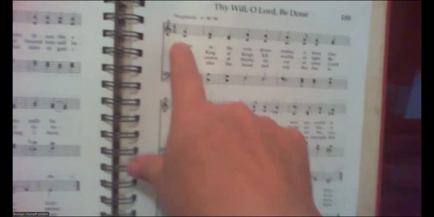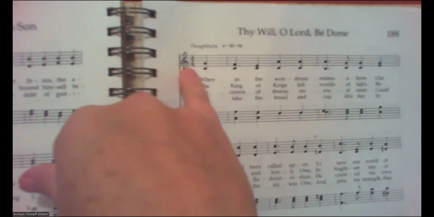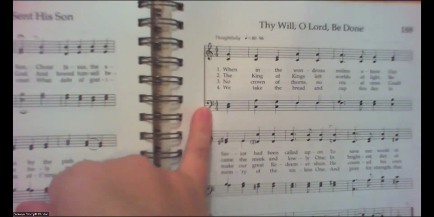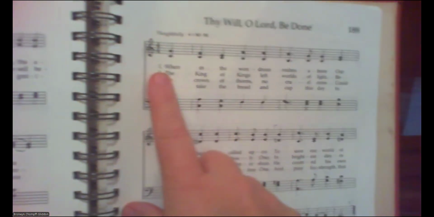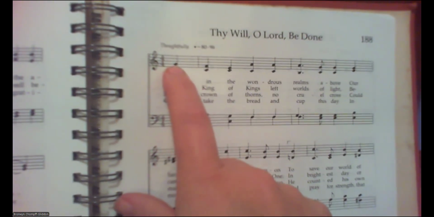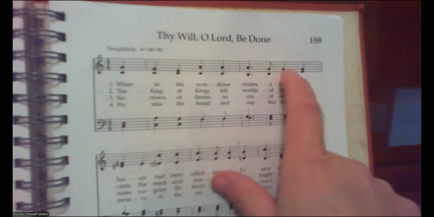All right, this one's good. It's in C major because there's no sharps or flats at the beginning. It's 4/4. We've got the treble clef, bass clef, and what we have here is if you are a soprano, you're looking at the top note and you're only looking at the top note.